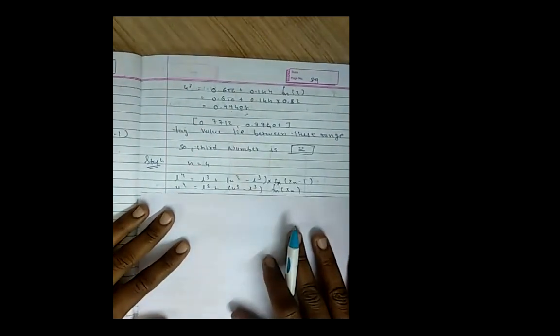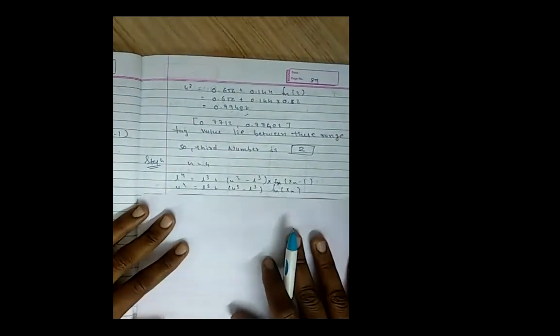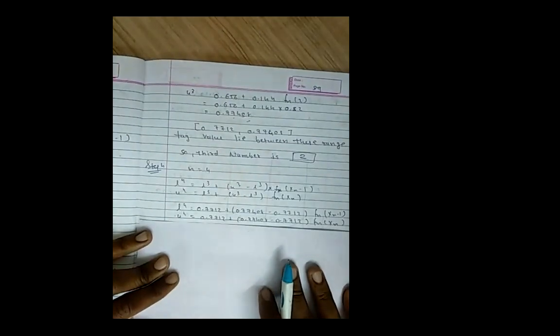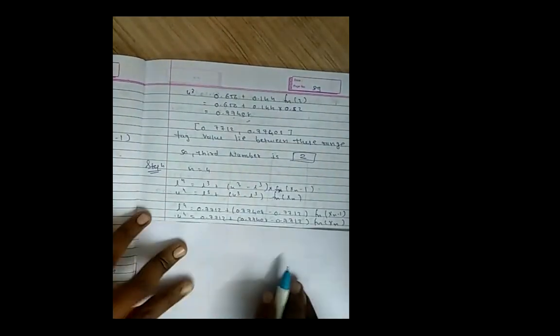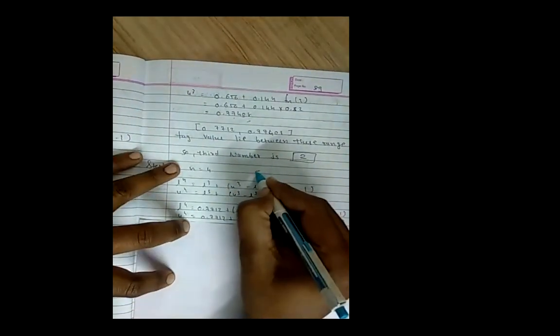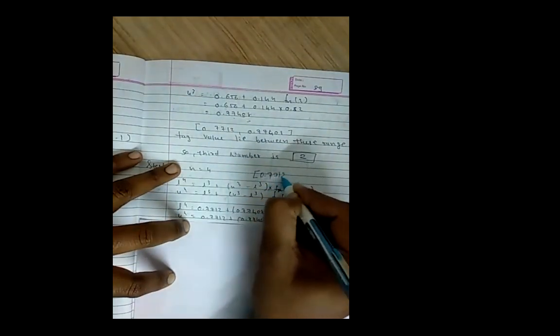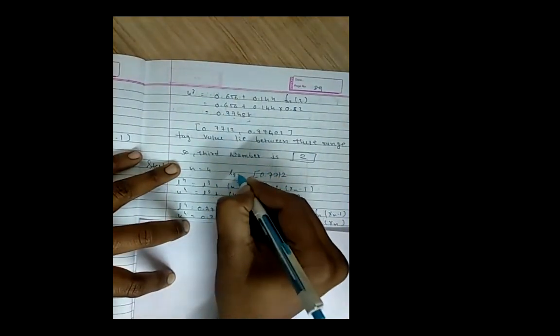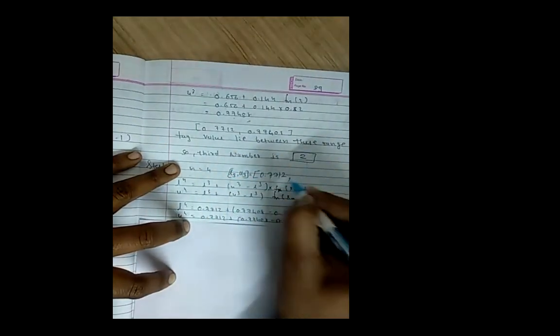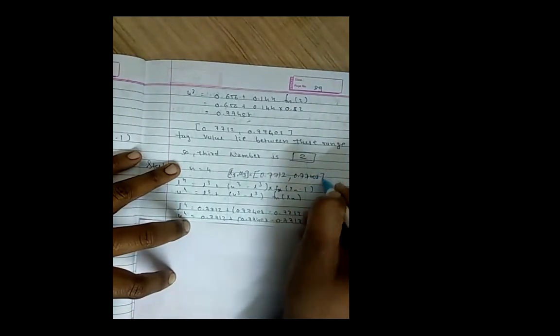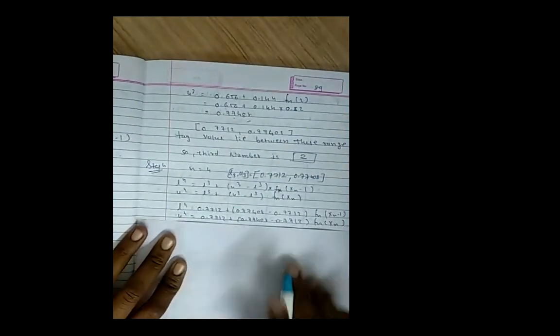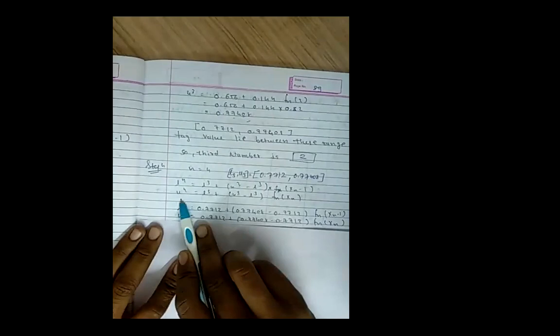Then you can calculate it the same way for U4. Now here the new interval will be 0.7712, or I can say the values of L3 and U3 will be 0.7712 and 0.77408. Using this, we are trying to calculate L4 and U4.